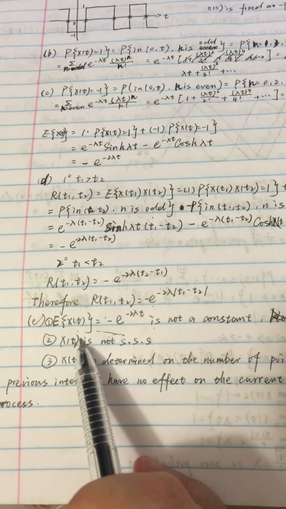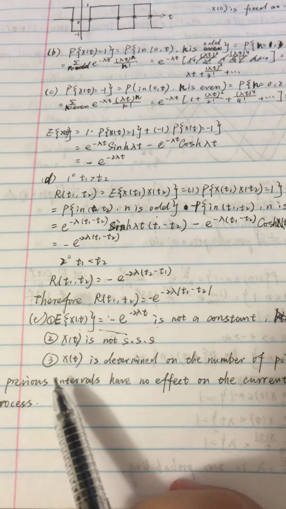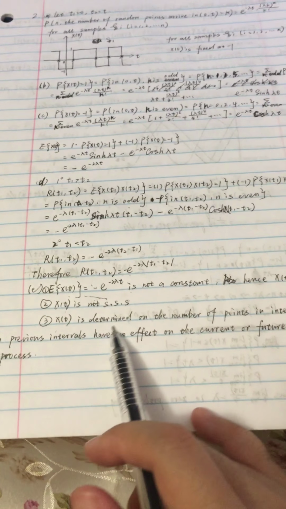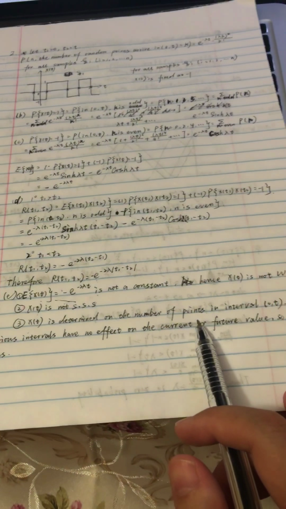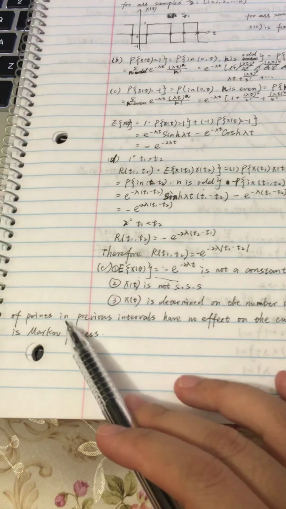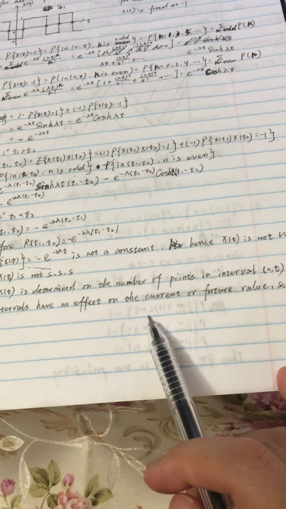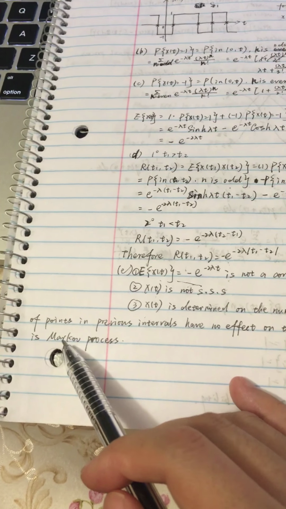Since xt is not WSS, it's neither SSS. xt is determined by the number of points in the interval 0 to t. The number of points in previous intervals has no effect on the current or future value, so xt is a Markov process.